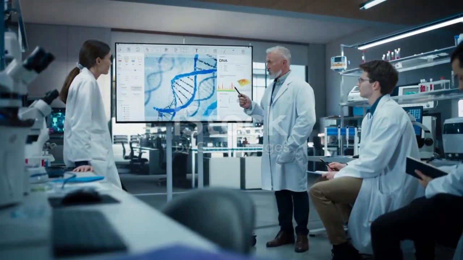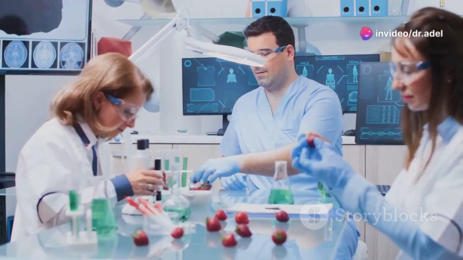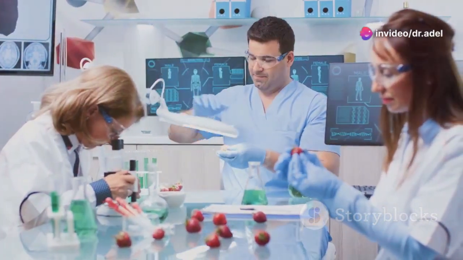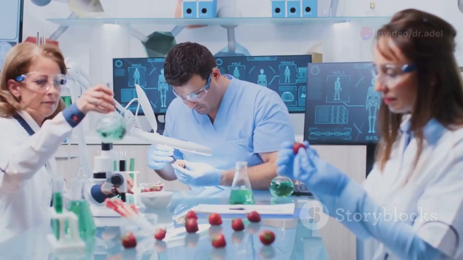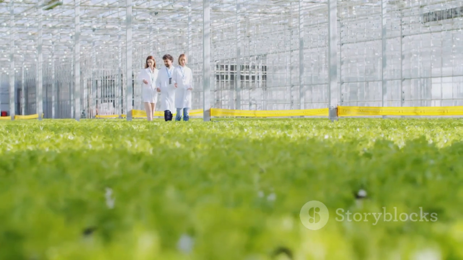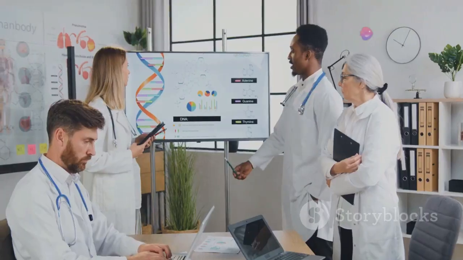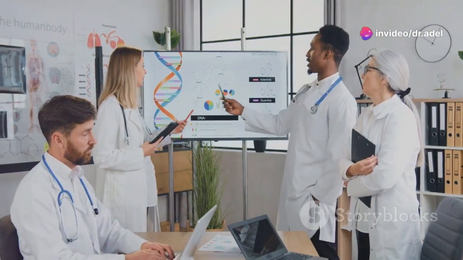Section 8. A world transformed. The promise and peril of CRISPR. CRISPR has ushered in a new era of genetic engineering, offering unprecedented power to rewrite the code of life. From curing diseases to enhancing crops, its potential applications are vast and transformative. However, this power comes with profound ethical considerations that we must carefully address.